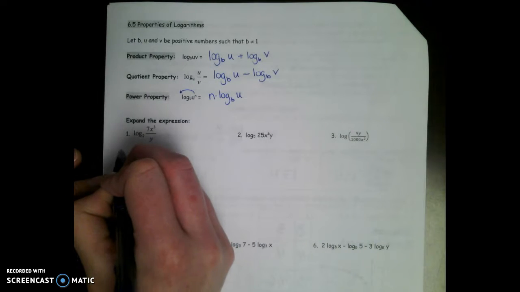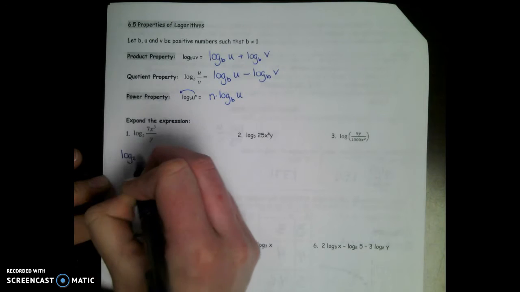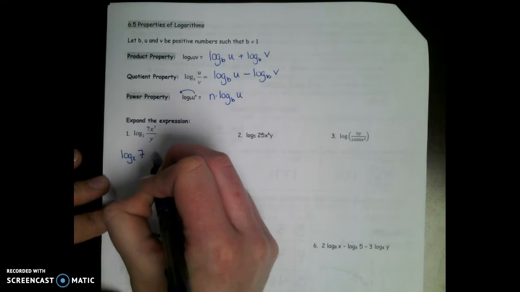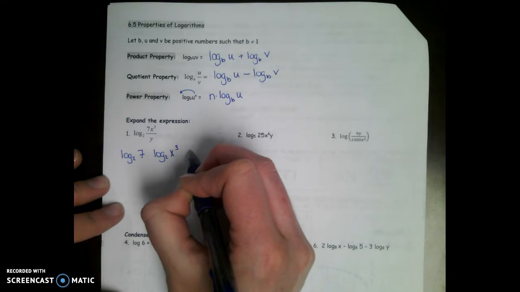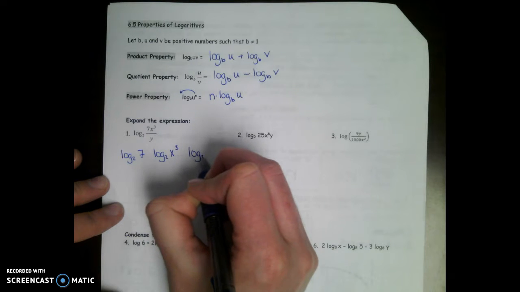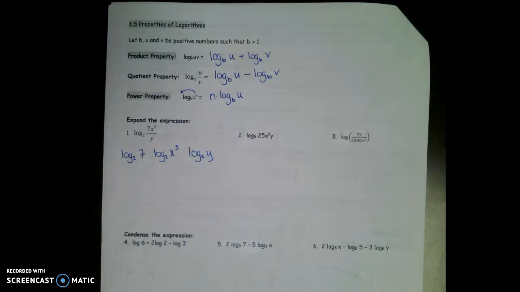So I'm going to write out log base 2 of 7, leave a space, log base 2 of x to the third, leave a space, log base 2 of y. There are 3 things inside the log, the 7, the x to the third, and the y, so give each of them their own log.